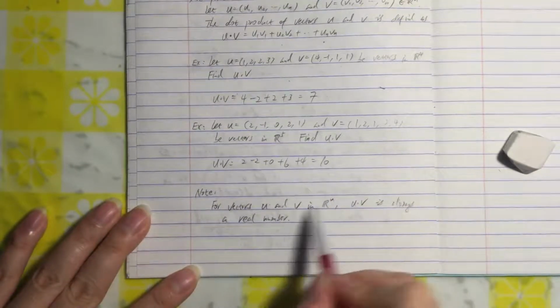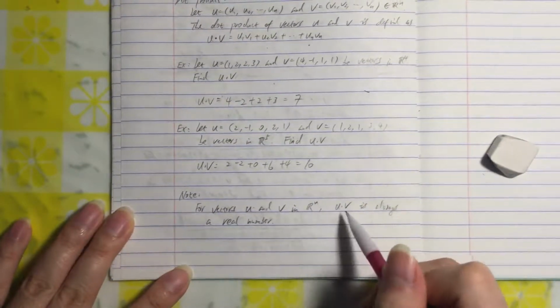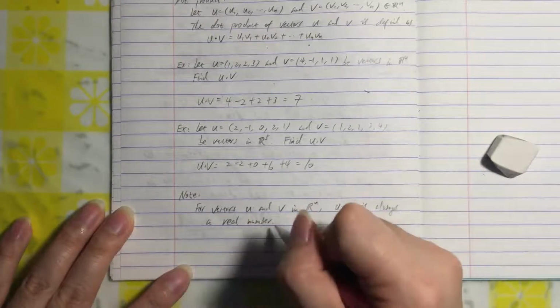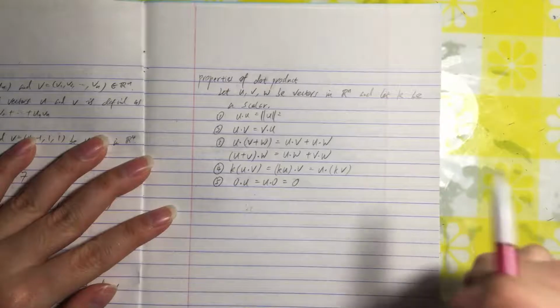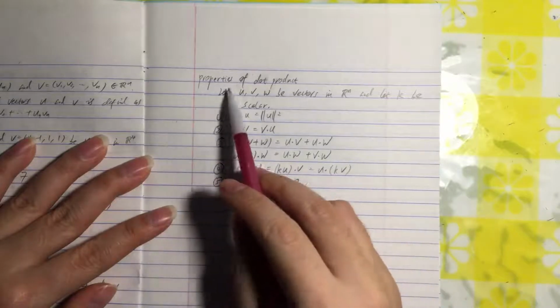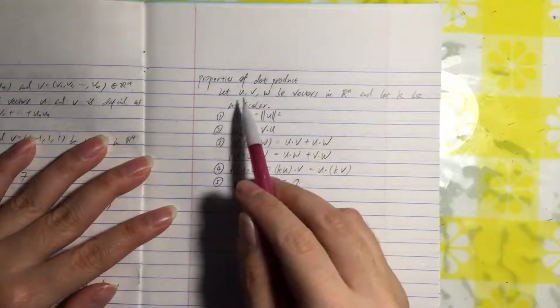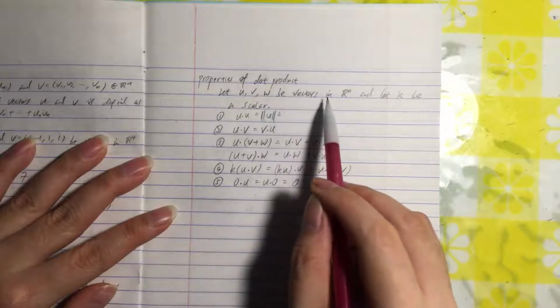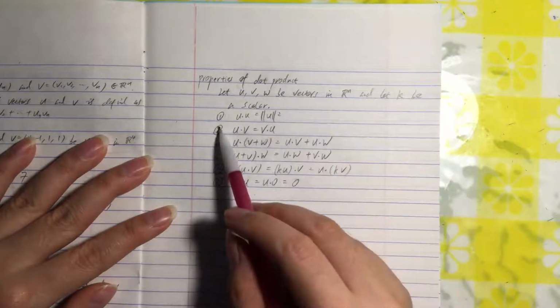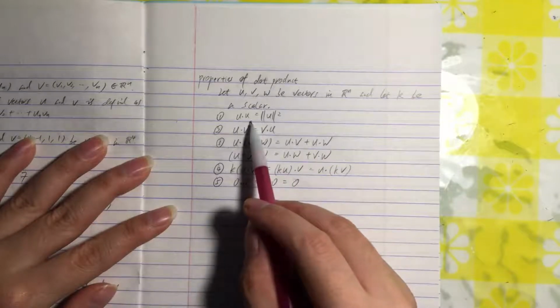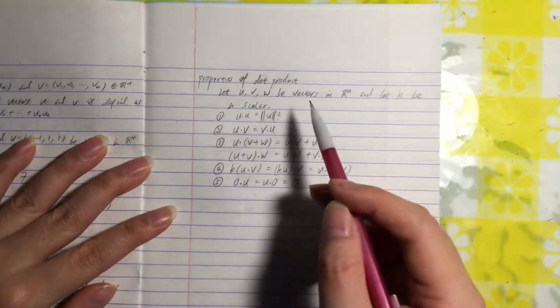For u and v in Rn, the dot product u dot v is always a real number. Next, let me show you some properties of dot product. Let u, v, w be vectors in Rn, and let k be a scalar. First property says u dot u is always the norm of u squared.